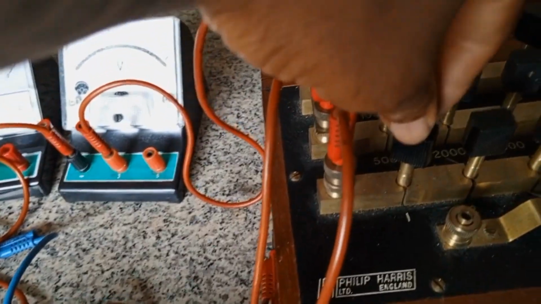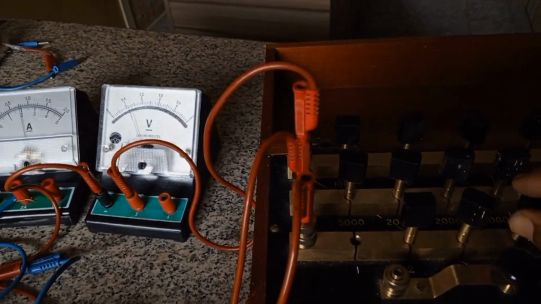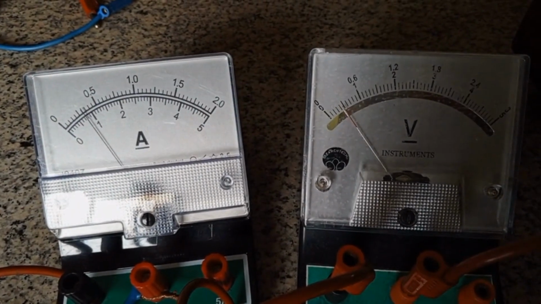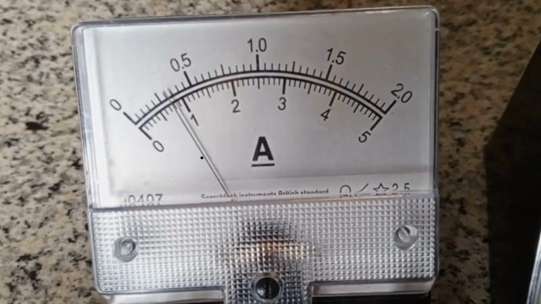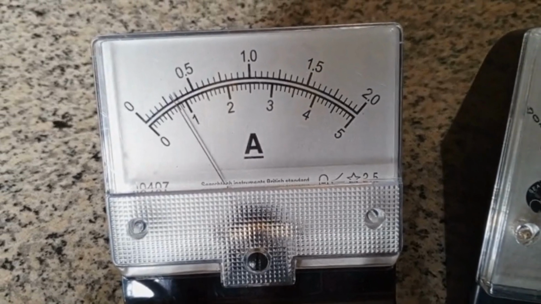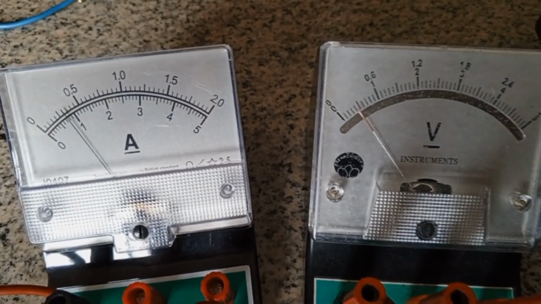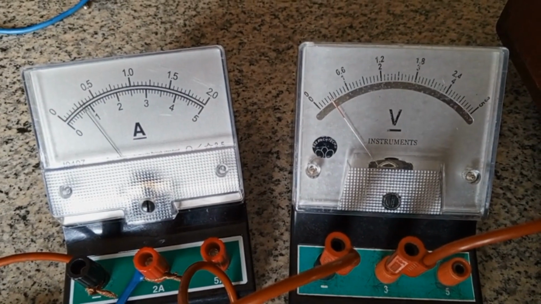All right, so the same thing goes when we increase the value of the resistance to 6 ohms, by unplugging 1 and 5. We have that the ammeter reading now is 0.3 amperes, and the voltmeter reading is 0.27 volts. So we take those readings down.